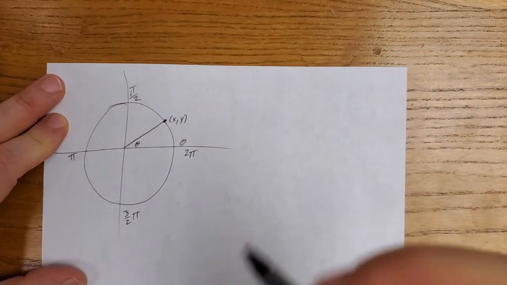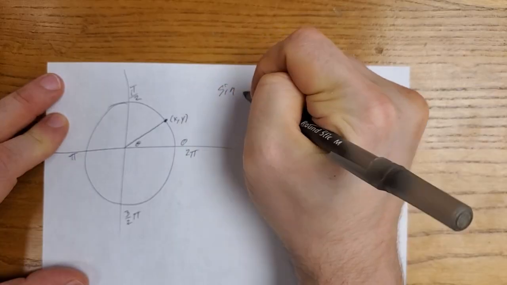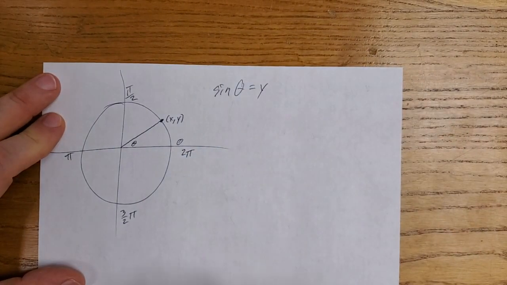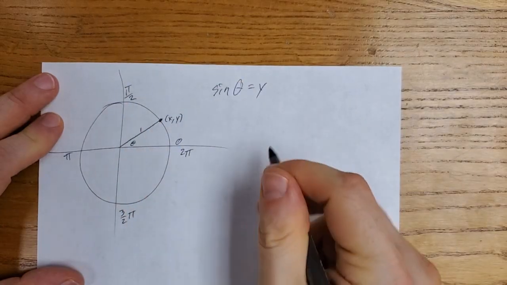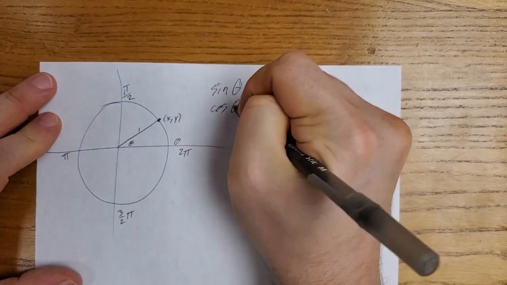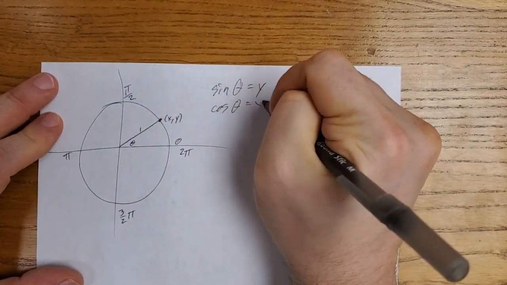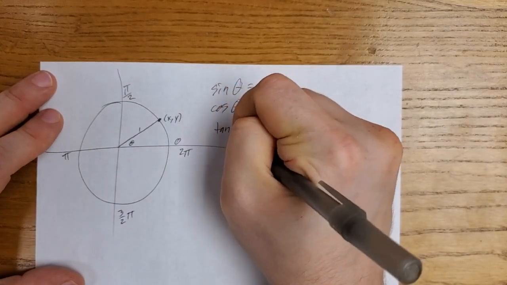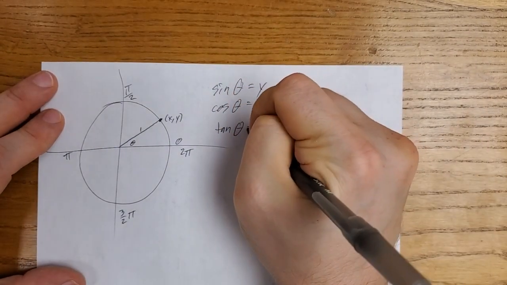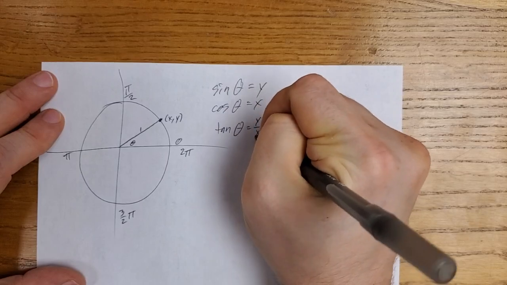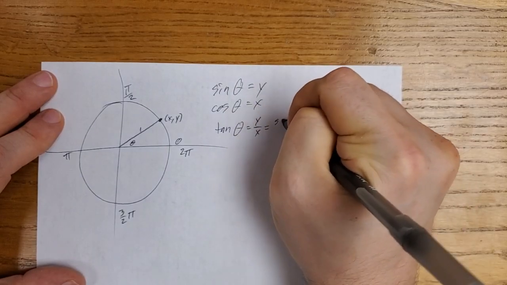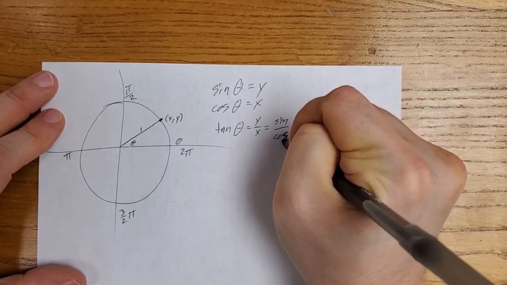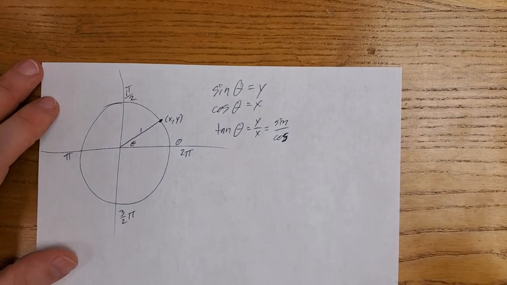The sine of that angle is just that y value, with a radius of 1. The cosine of that angle is equal to the x. The tangent of the angle is the same as y over x, or sometimes you might want to call it the sine over the cosine. Same thing.